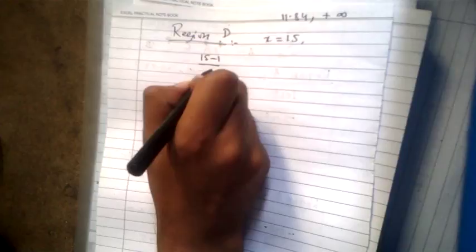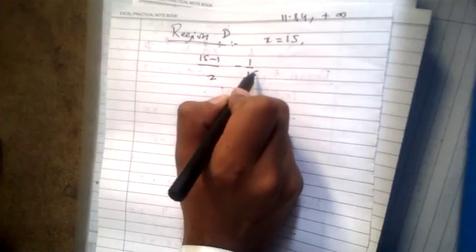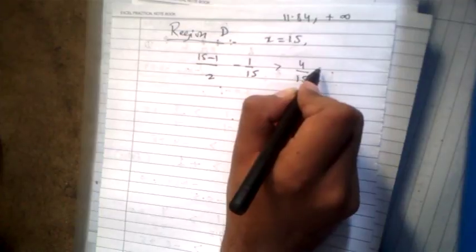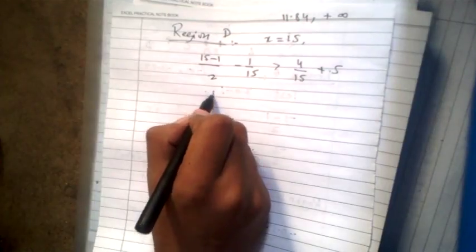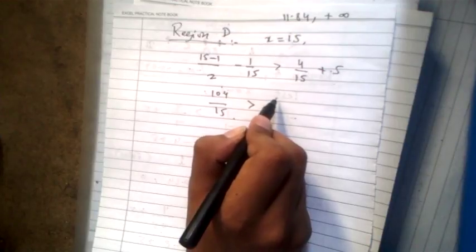This is a test point, and you will substitute it into your inequality. You will get 15 minus 1 divided by 2 minus 1 divided by 15 is greater than 4 divided by 15 plus 5. When you solve it out, you will get 104 divided by 15 is greater than 79 divided by 15, which is obviously true. So region D is also the solution region.